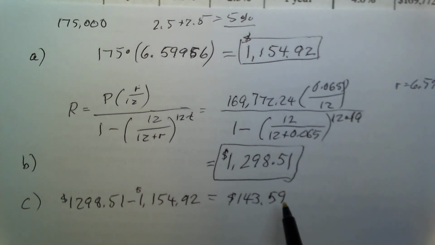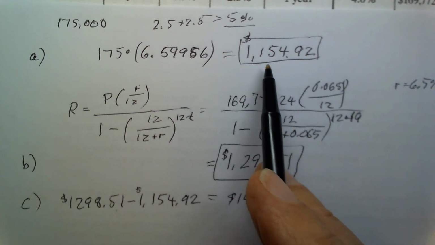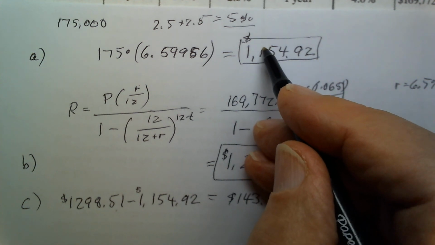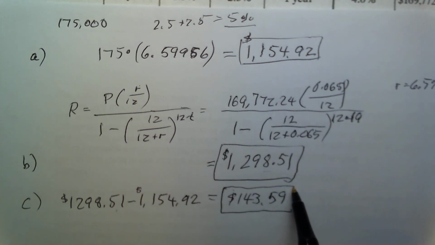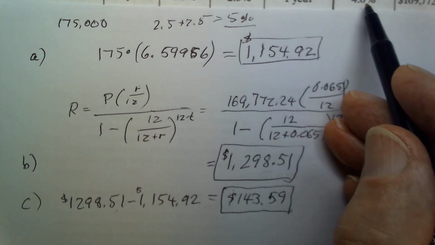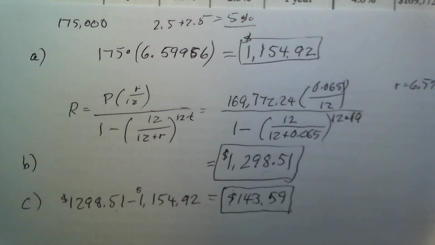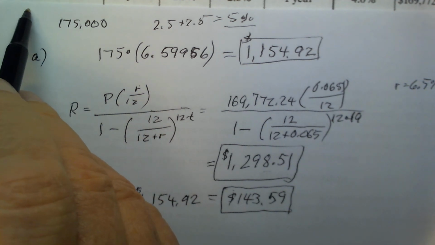$143.59. So we subtract from the B amount, 1,298.51, the amount from A, 1,154.92, and so the difference, the change in monthly payment after the first adjustment, is a $143.59 increase. And that is why I said earlier, when you talk about the risk of adjustable rate mortgages, you don't really know exactly what the adjusted index rate will be. So these are the answers for A, B, and C for number 45.